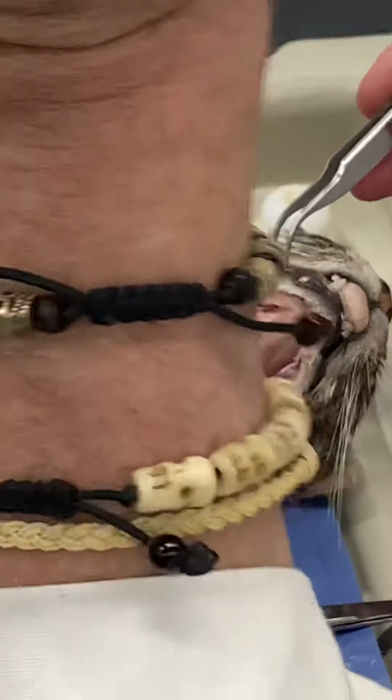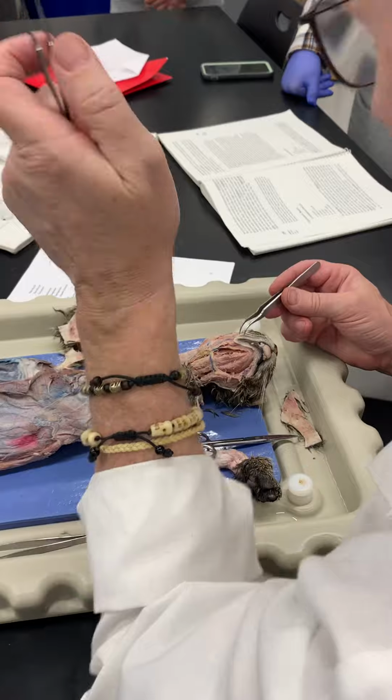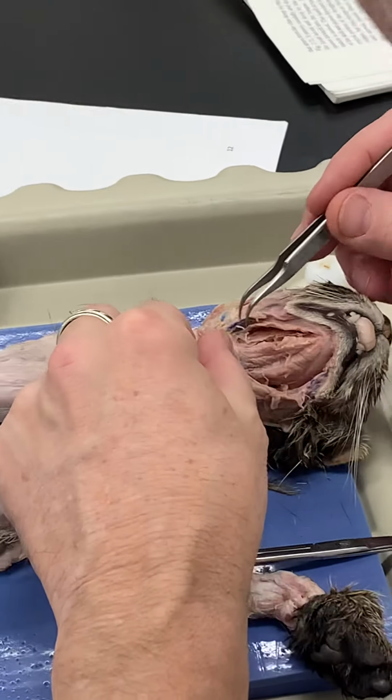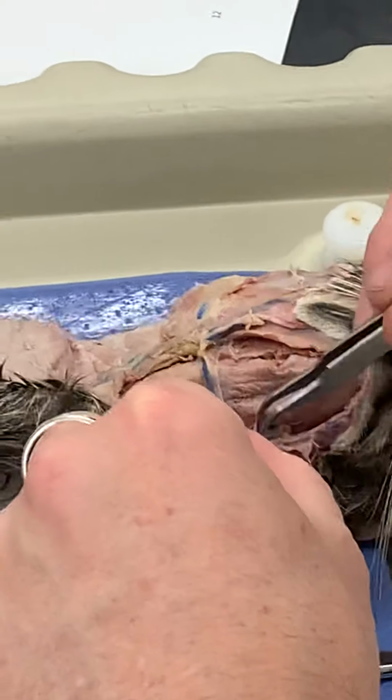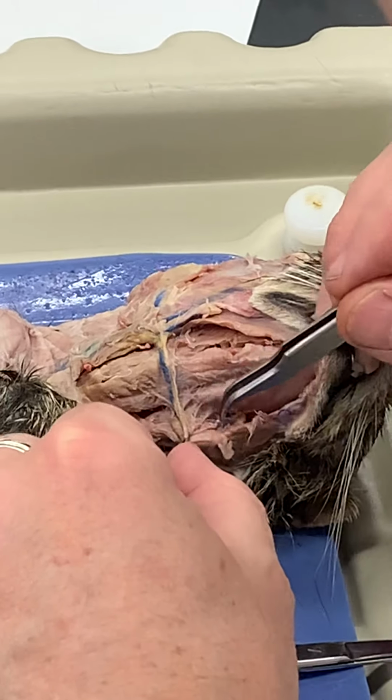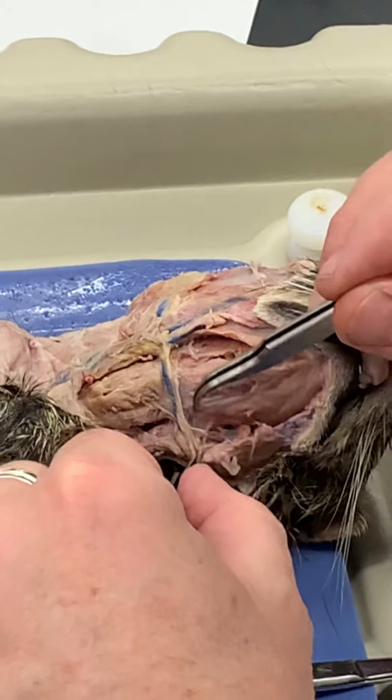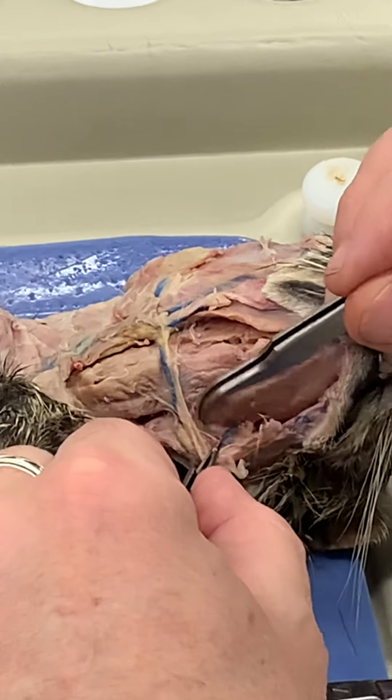Okay, now 381 class also has a little tiny muscle that comes from the styloid process and goes up to the hyoid, and that's the stylohyoid.